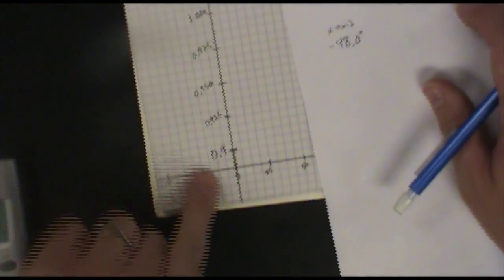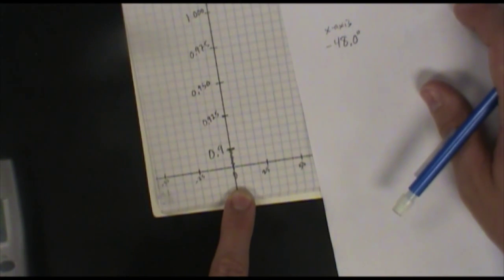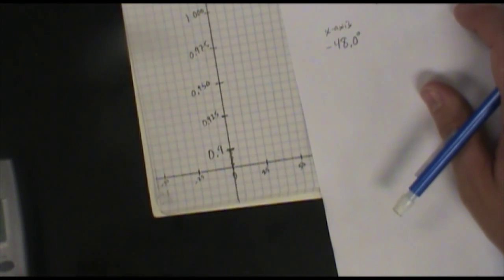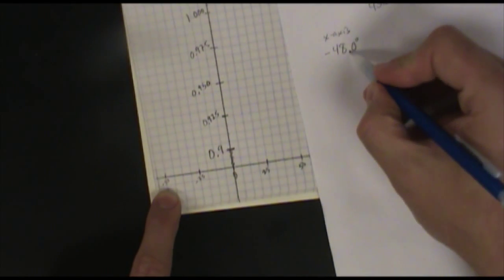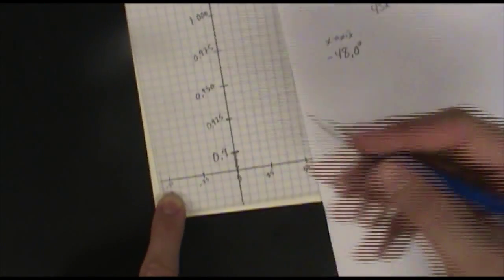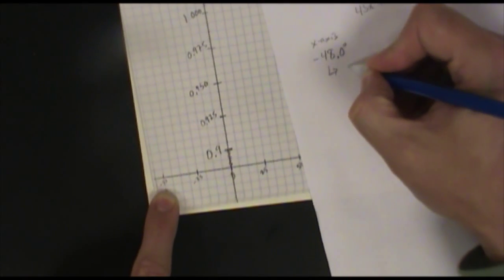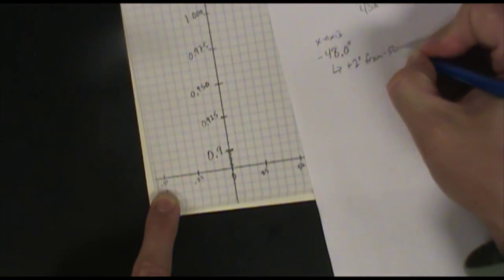I'm going to choose to do this in a little bit different way. On this particular graph, my 0 point worked out really well. It might not work out on yours, so I'm going to show you a way to get around that. Let's pretend for a moment I don't know where 0 is. I do know something though. I know where negative 50 is. So if I can find out how far negative 48 is from negative 50, well, this is positive 2 degrees from negative 50.